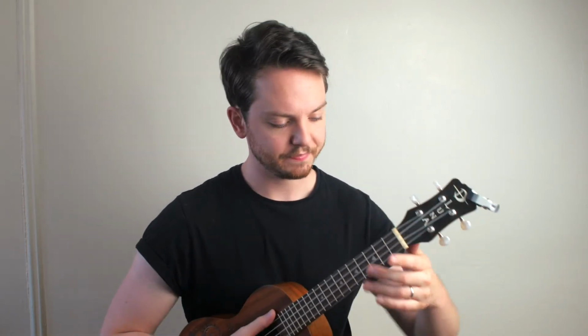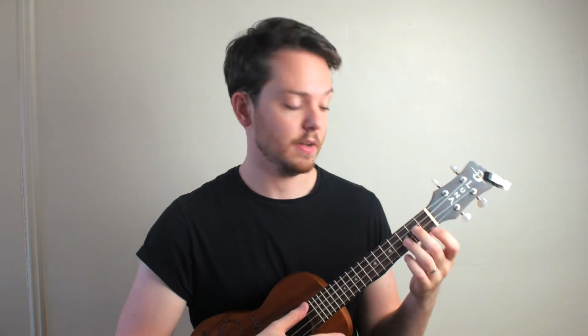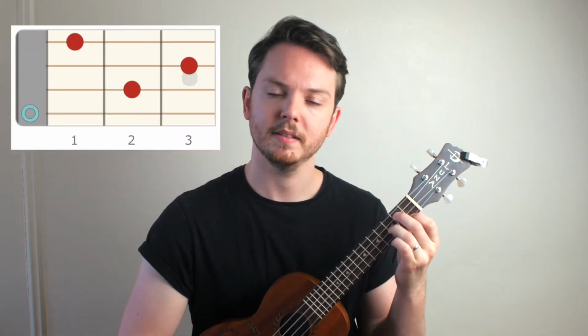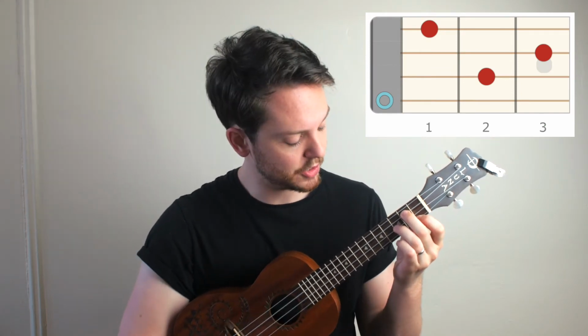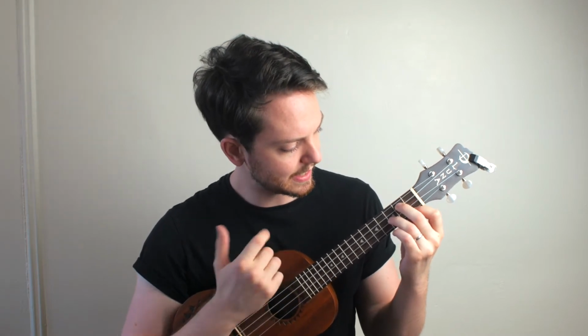Okay, so let's start with our first chord. So let's start down here. We have G minor. Now I use this because this system allows me to find the nearest chord inversion. So we have our minor chord here, our G minor. Now the next chord we're going to play is our E flat. So let's think about how we could play that.